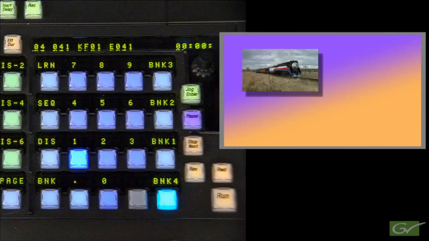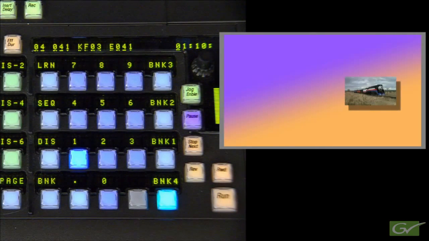Other timeline control buttons not covered here will be covered in other tutorials. This concludes the tutorial on basic keyframes and timelines.